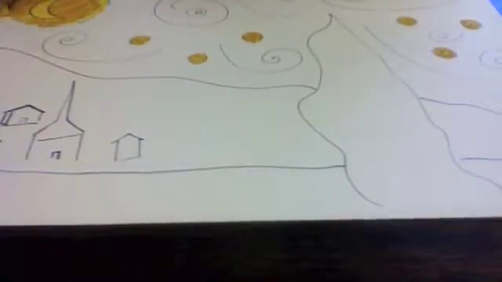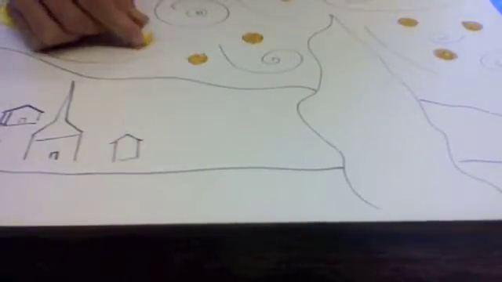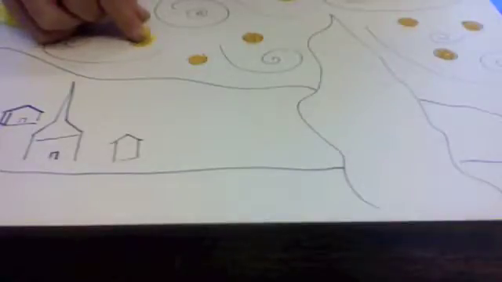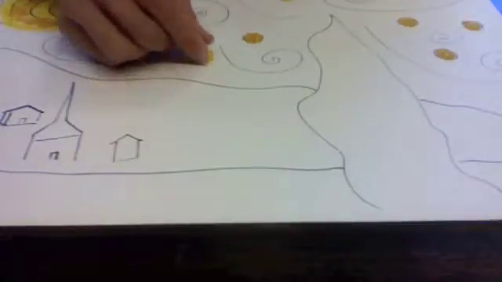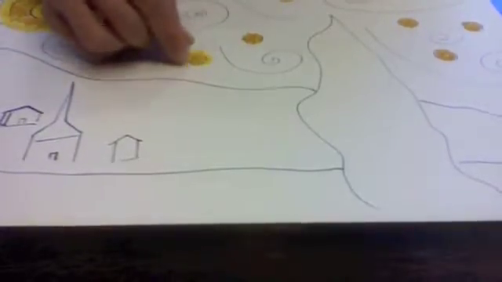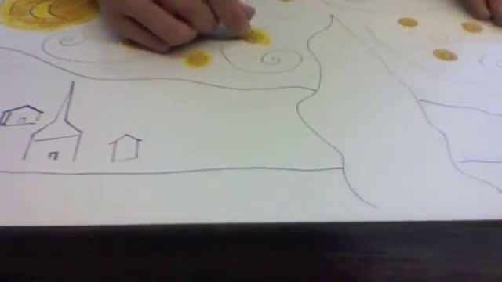And I'm using a little bit of that light yellow to kind of blend around my moon. I'm adding another ring of the lighter yellow around my ring of the dark yellow. It's going to really make your stars look like they're glowing.